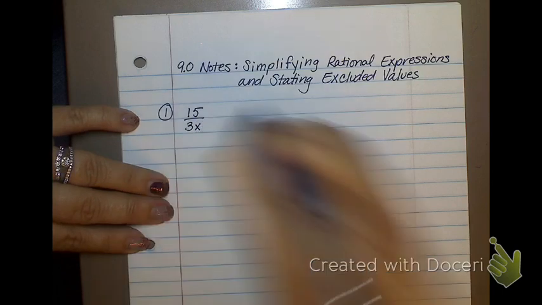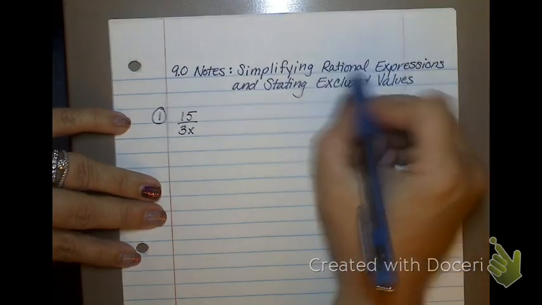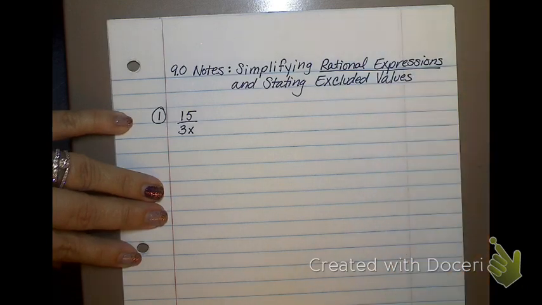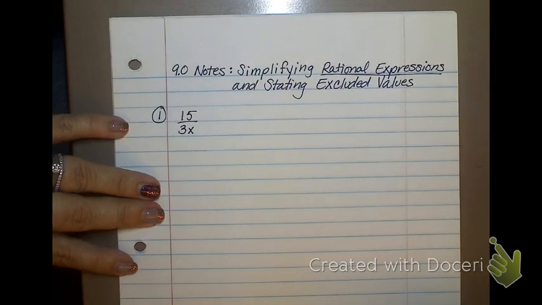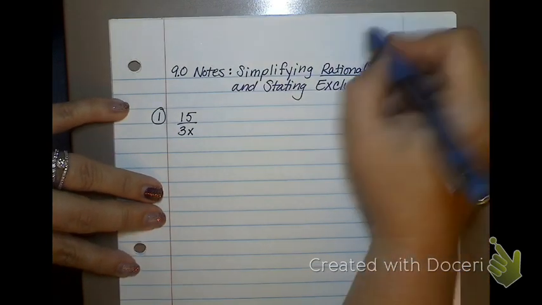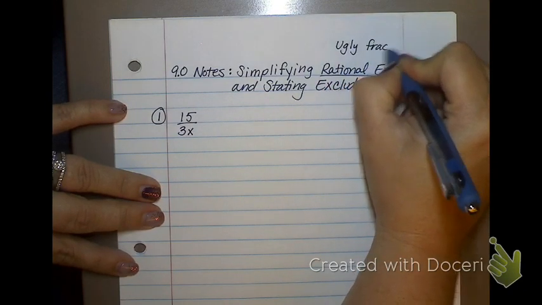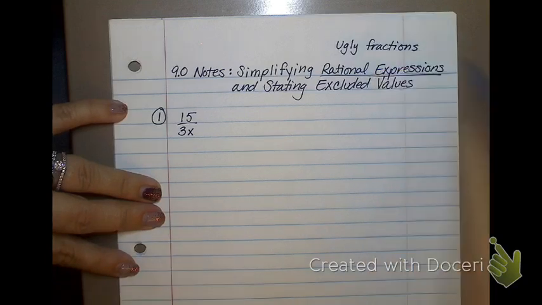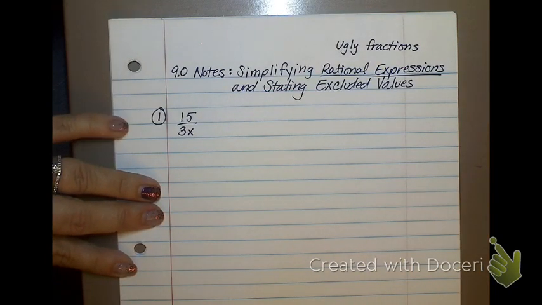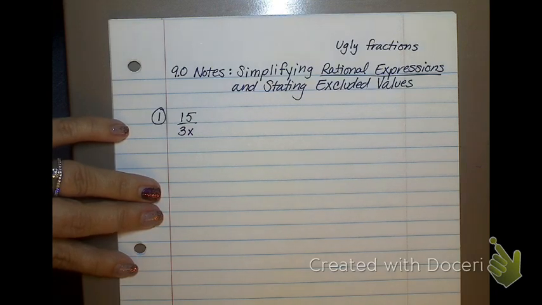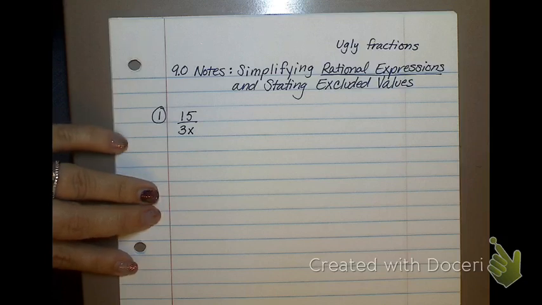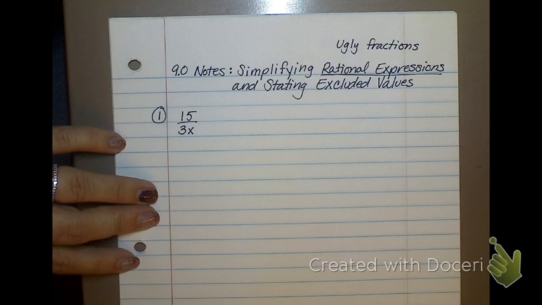Oh, by the way, I should do some defining here for you. Rational expressions. The Franken definition of rational expressions. That's the Franken definition. Ugly fractions. They're fractions, they have x's in them, they're ugly. So this whole chapter is about fractions.